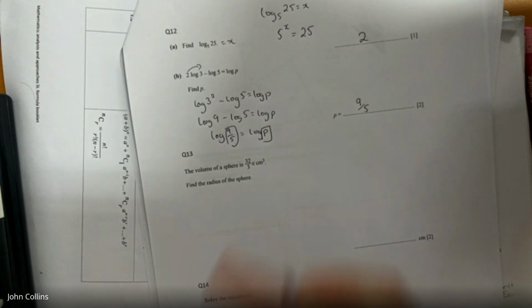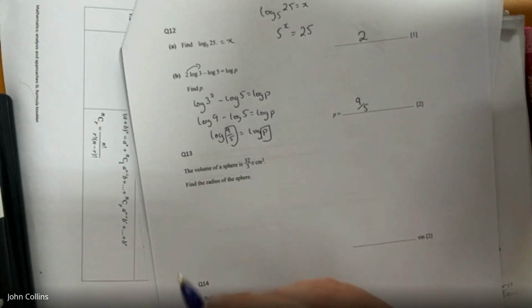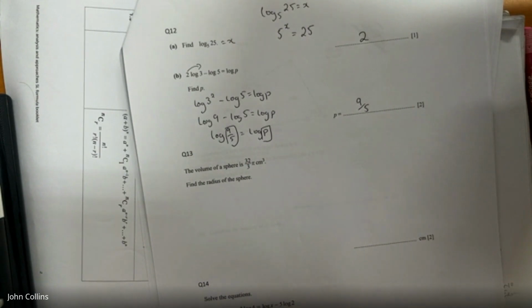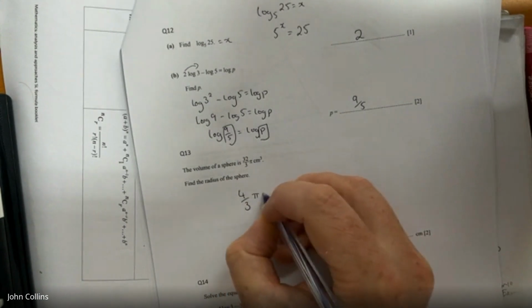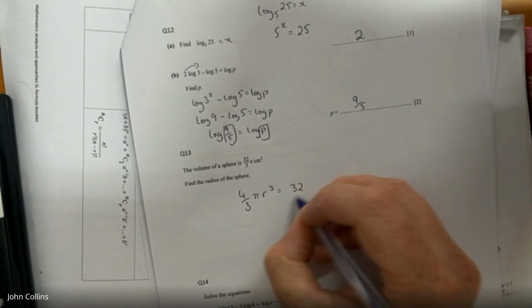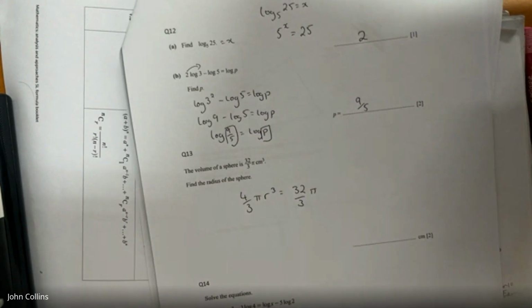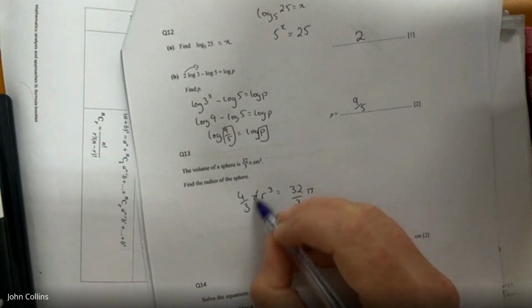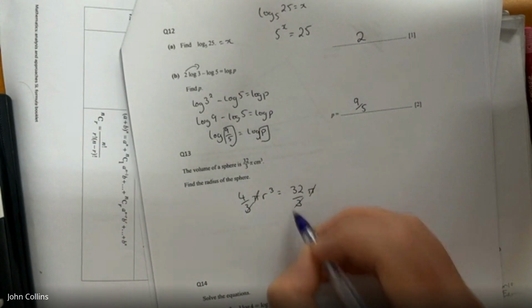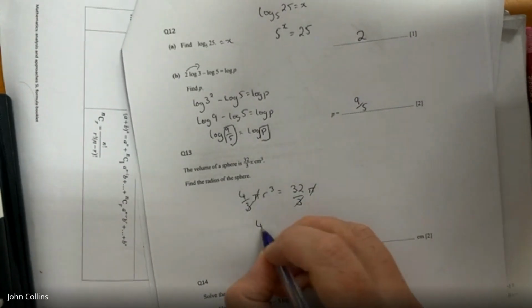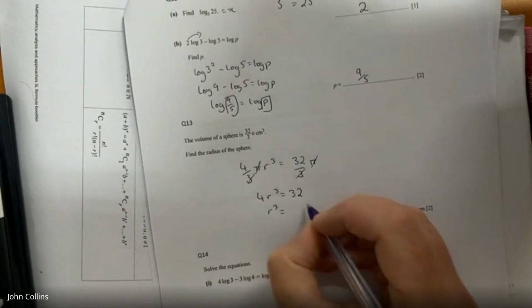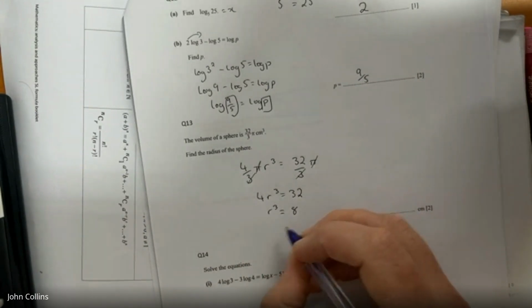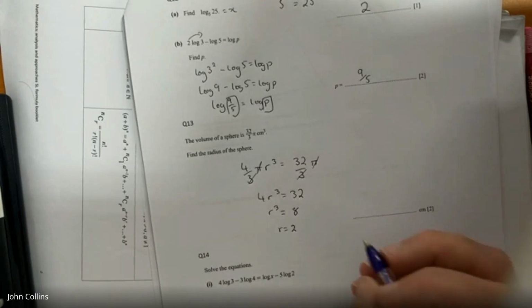Next one, the volume of a sphere. So we need to know the volume of a sphere formula. It's up there somewhere. 4 over 3 pi r cubed, I think. 4 over 3 pi r cubed is equal to 32 over 3 pi. Find the radius. So the pi's are going to cancel there on both sides. They're both divided by 3, so that would cancel as well. So we get 4 r cubed is equal to 32. So I can divide that by 4. I get 8. r cubed is equal to 8, so r must be 2, the cube root.